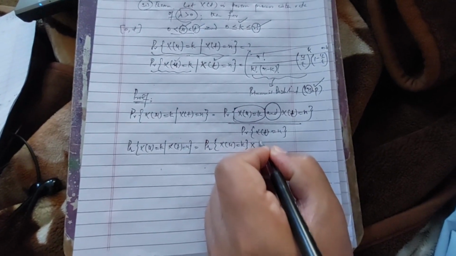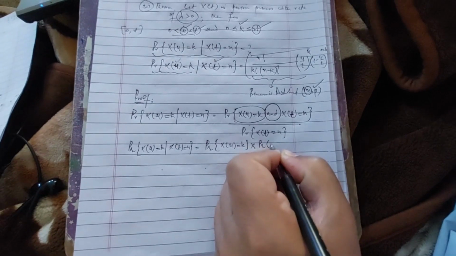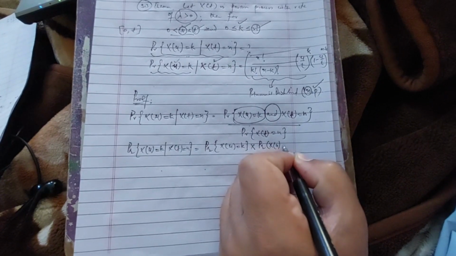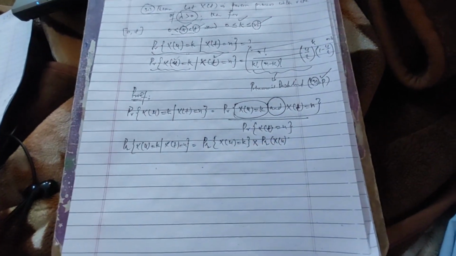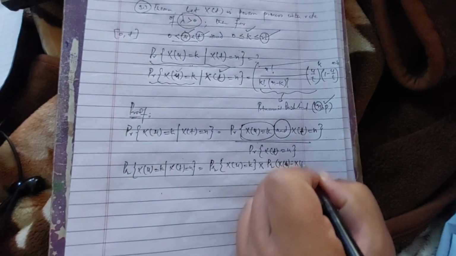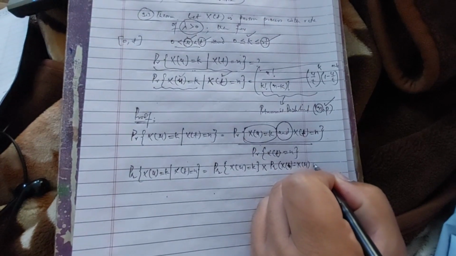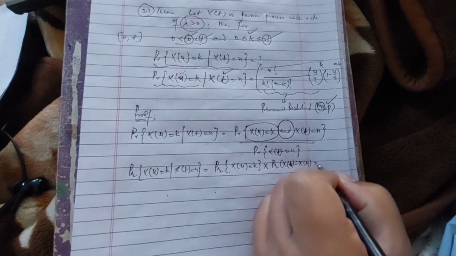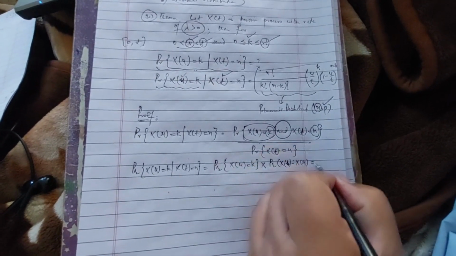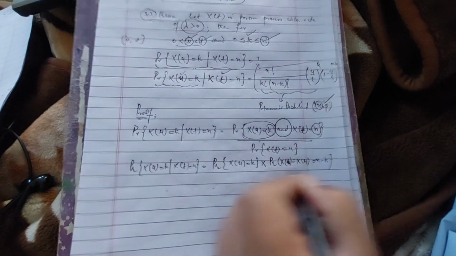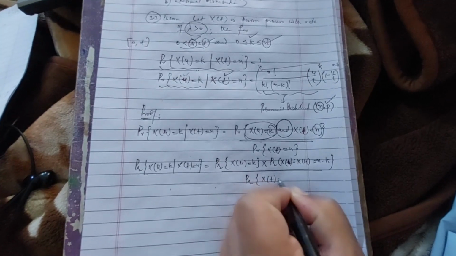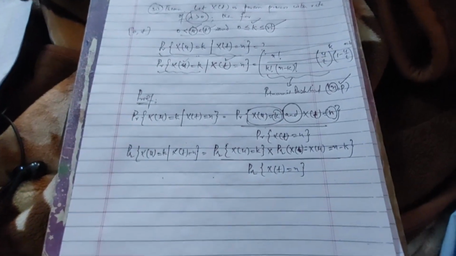So the probability of X(t) minus X(u) is equal to, this is total and this is the subset, so it will be equal to n minus k. And the denominator will remain the same, which is the probability of X over the total interval equal to n.